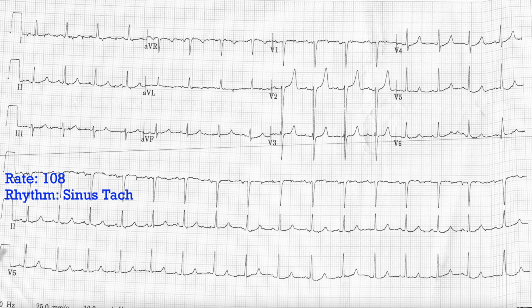Rate, rhythm, axis. Again, if you had to skip axis, you could, but in this case, let's just check it out real quick. The main direction of the electricity in the heart is positive in lead 1, which means it goes from the right shoulder to the left shoulder, and it is positive in aVF, meaning it goes primarily from the head down towards the feet.